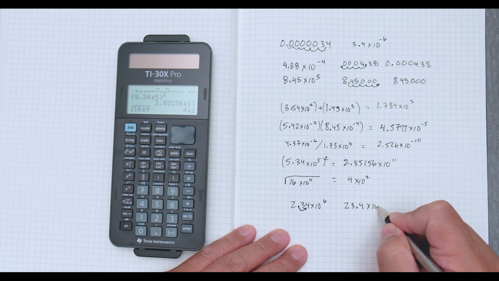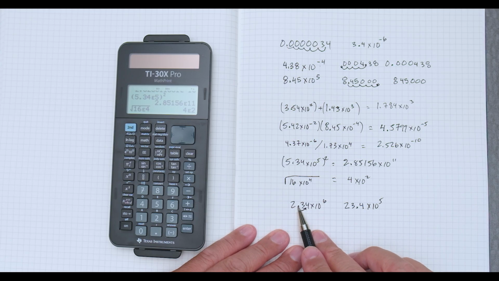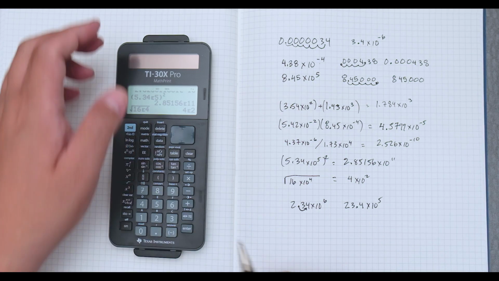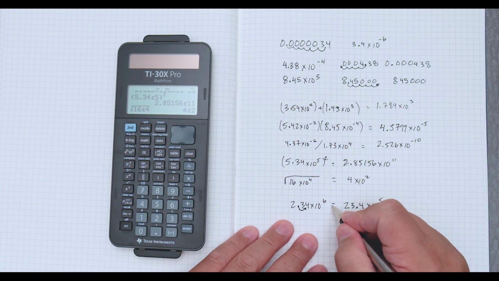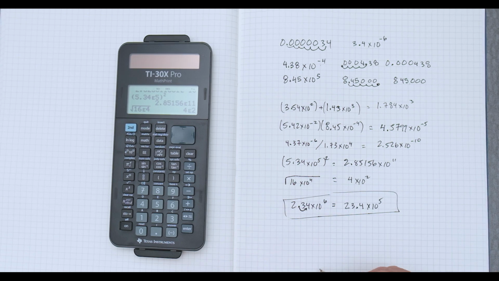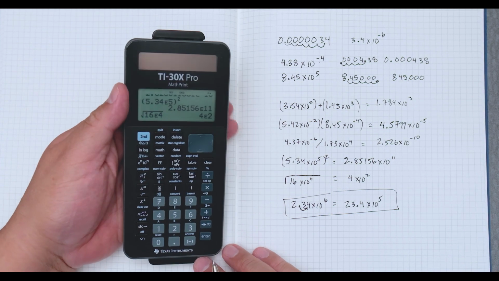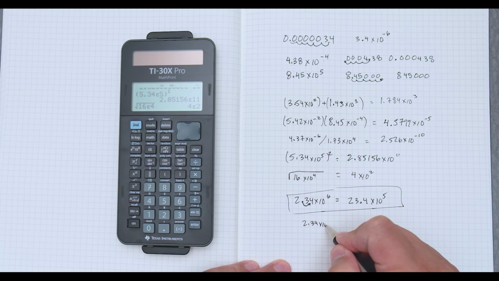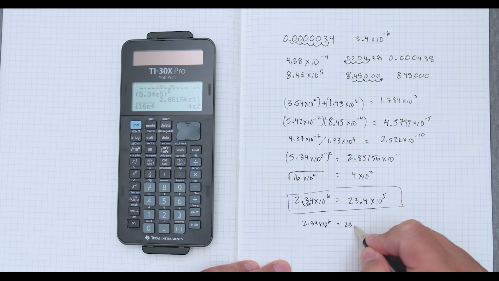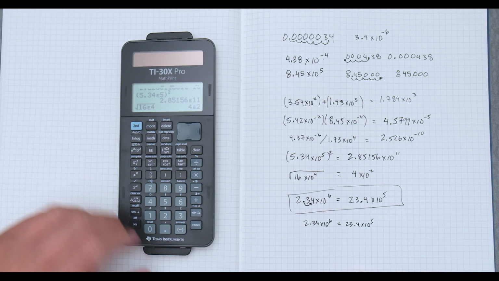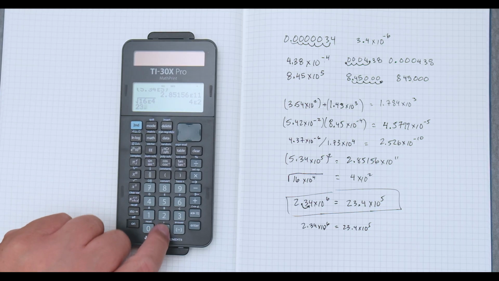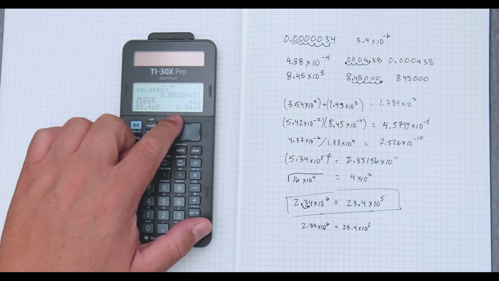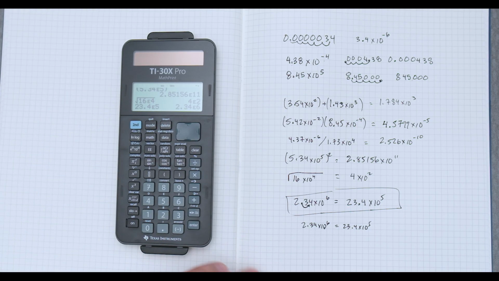23.4 times 10 to the 5th. So if I make this number bigger, I'm going to have to make this exponent smaller. These are equivalent, by the way. They're the same. Okay, watch. 2.34 times 10 to the 6 is the same as 23.4 times 10 to the 5th. So let's see. 23.4 EE to the 5th power, enter. 2.34 times 10 to the 6. See that? It's the same value.